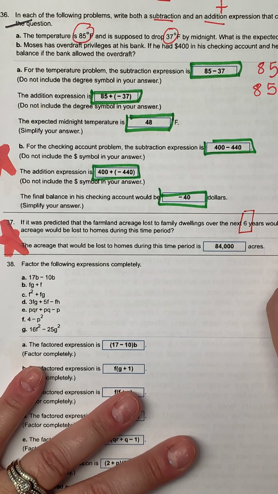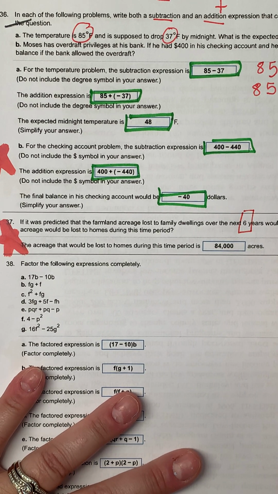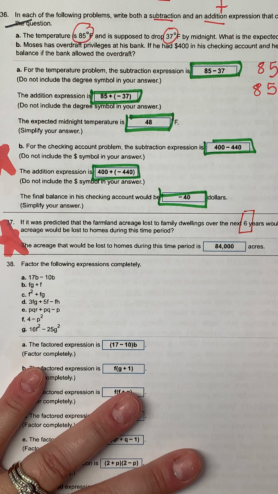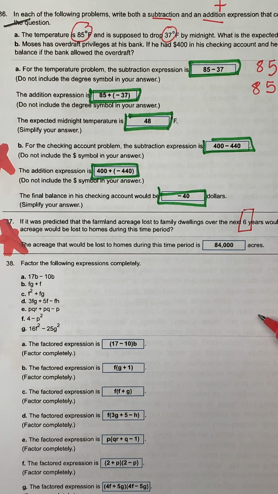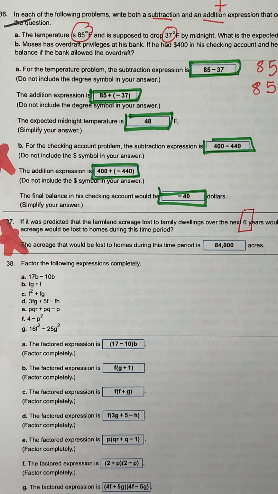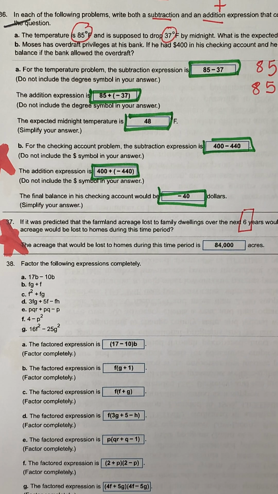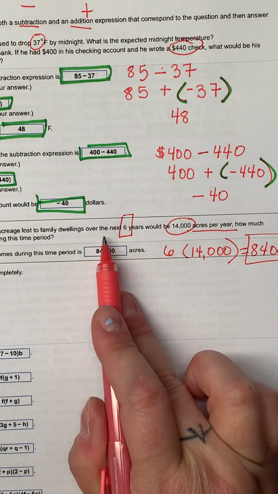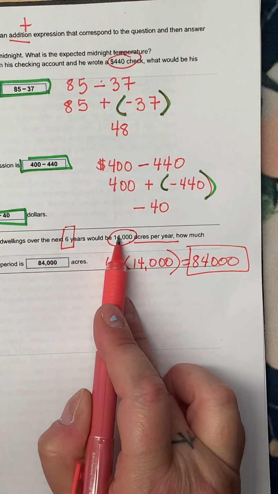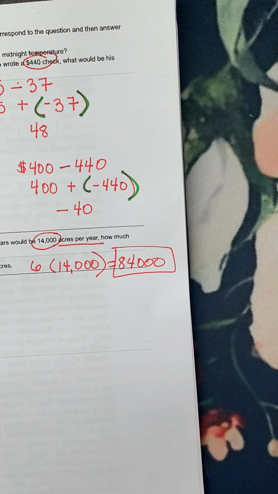So what's 6 times 14,000? Because for 1 year you lost 14,000. For 6 years, we need to do that 14,000 6 times, and it should be 84 with 3 zeros. So we're just multiplying those two numbers. That's all we're doing. 6 times 14,000, 84,000.